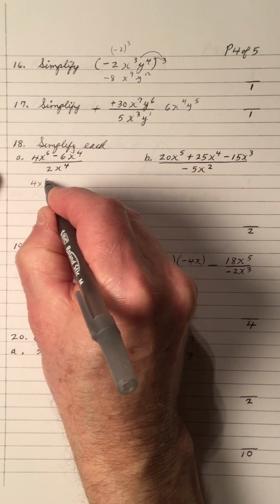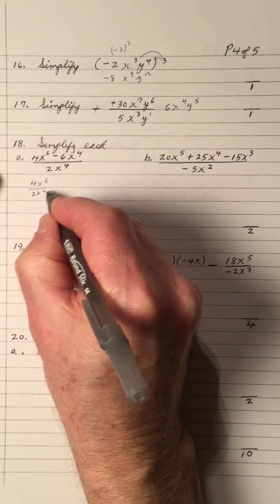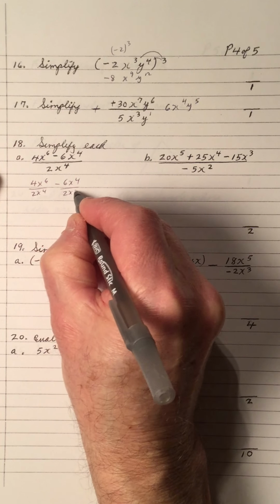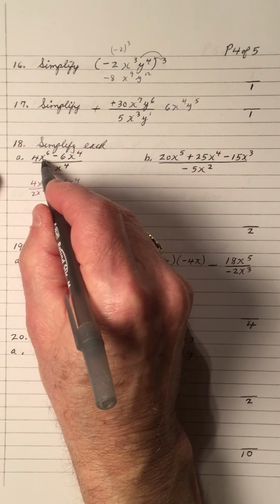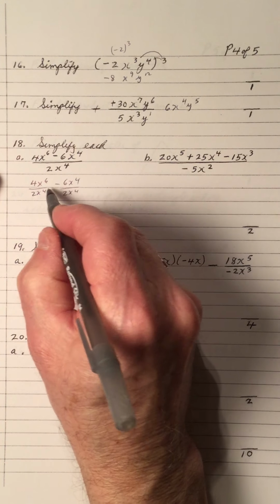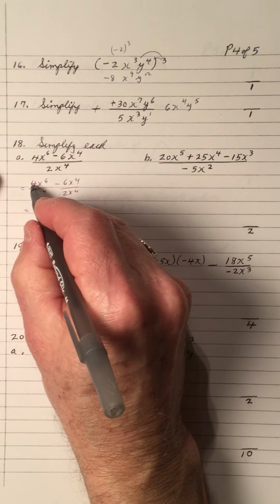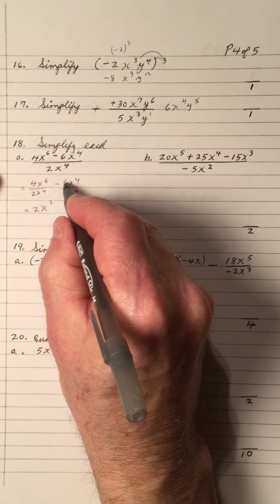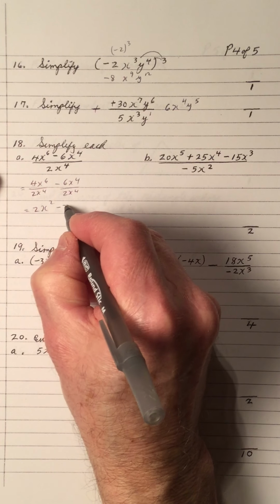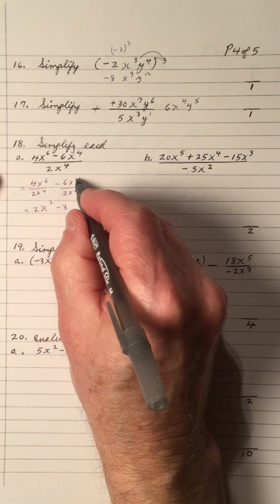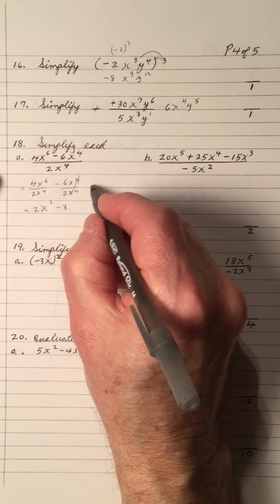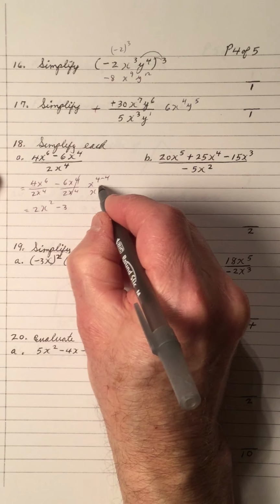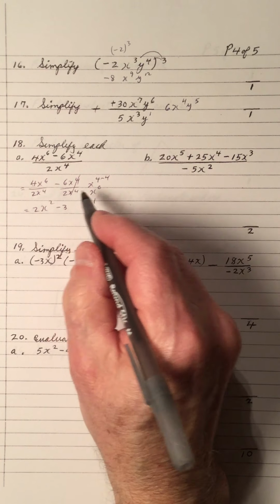So a good way to do this is to put the 2x to the 4 below each. So 2x to the 4 is divided into the first one, and 2x to the 4 is divided into the second. If you write it down like this, 4 divided by 2 is 2, and we subtract to get a 2, and negative 6 divided by 2 is negative 3, and x to the 4 cancels out, because when you subtract, 4 subtract 4 is 0, x to the 0 is 1, so that just becomes a negative 3.